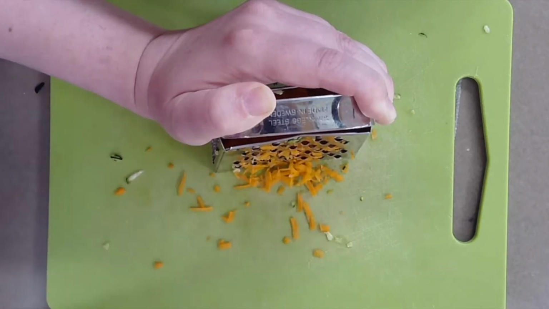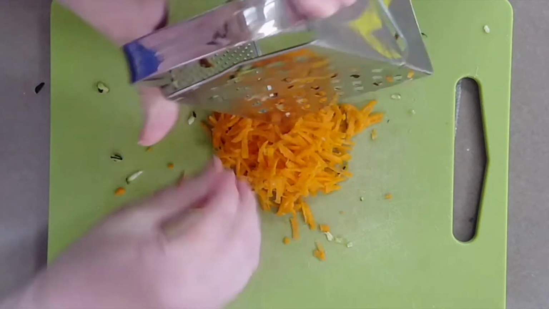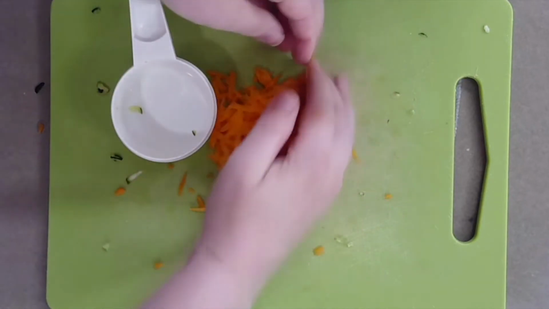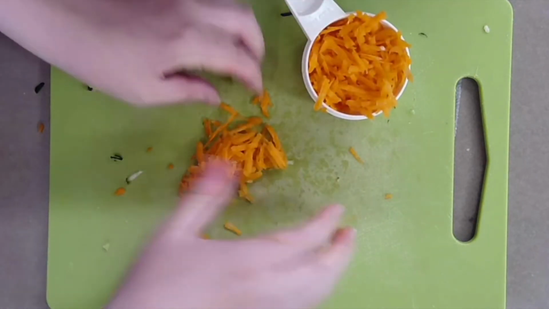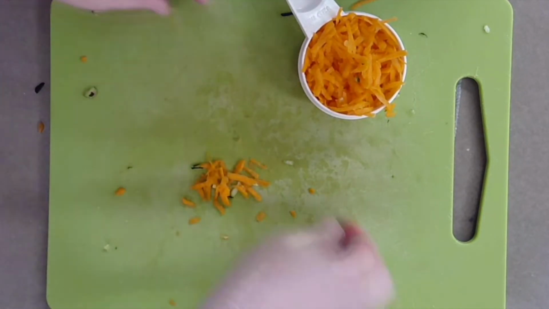When you're done, make sure you pull all the carrot out from the inside of the grater and double measure it. Make sure that you have enough, or else your moisture content in your muffin might be a little off. Once you're done measuring, transfer the remaining carrot to a pie plate until you're ready to add it to your batter.